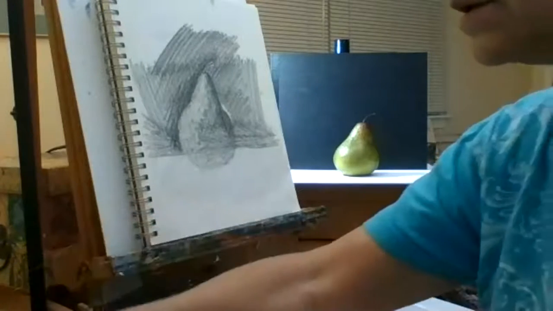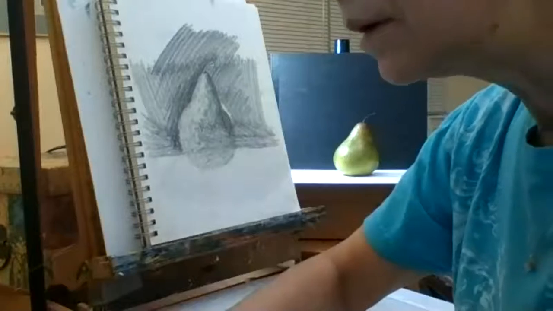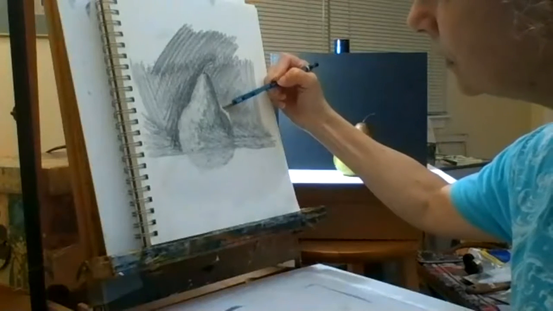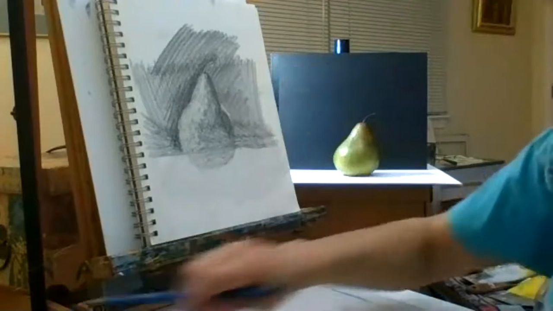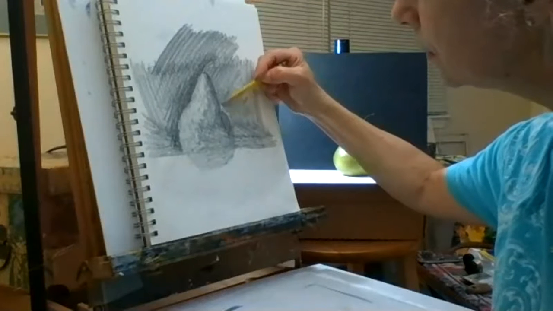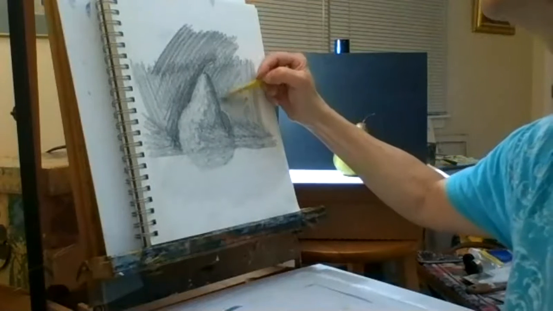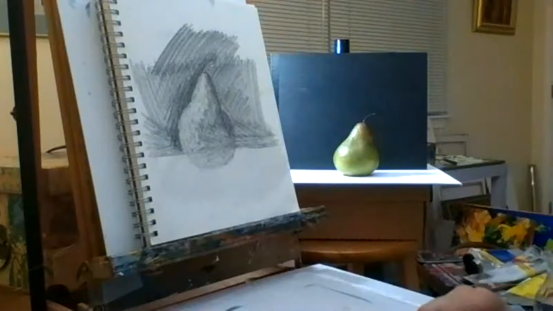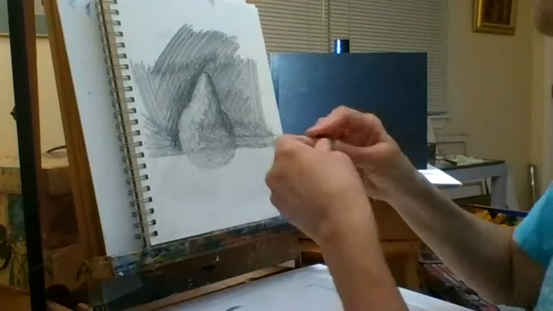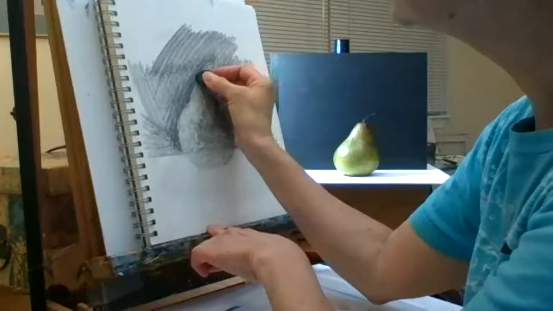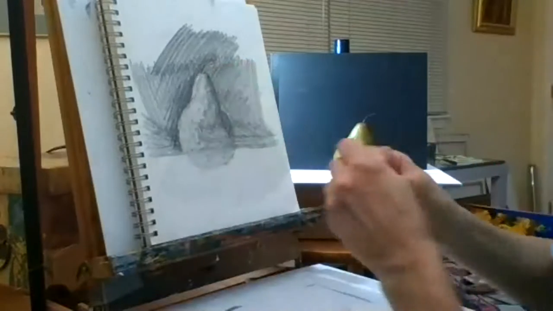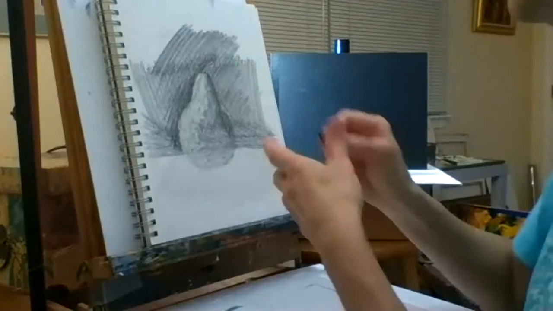And then I can just, where's my 4H? I can just add the background back on. Too light? So I'll use the HB. There, that works. So this part is darker. It's actually a lot thicker at the top. So I'm just gonna move a little bit of it on this side. Now that's better.